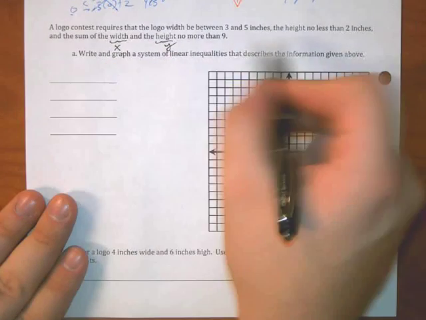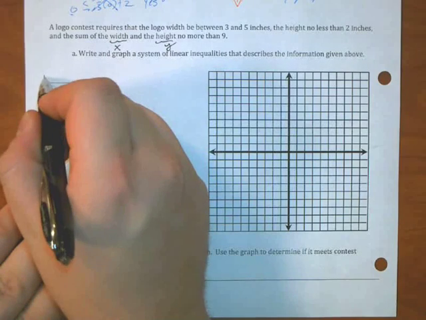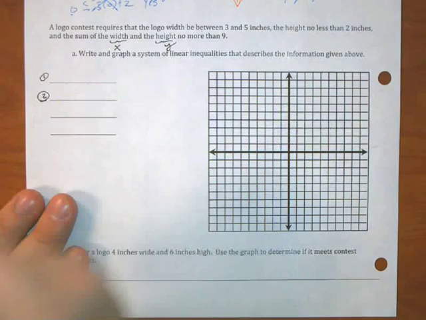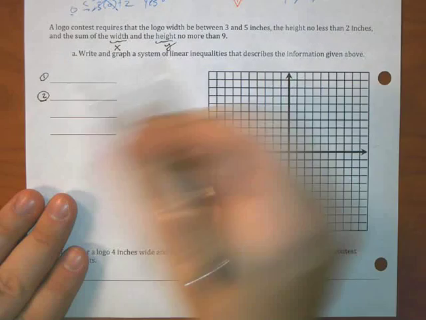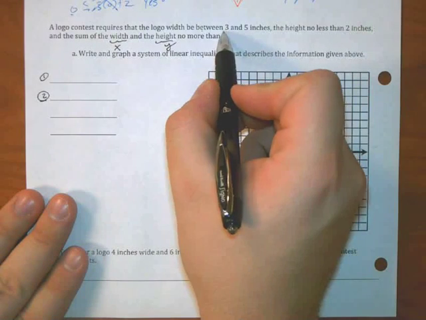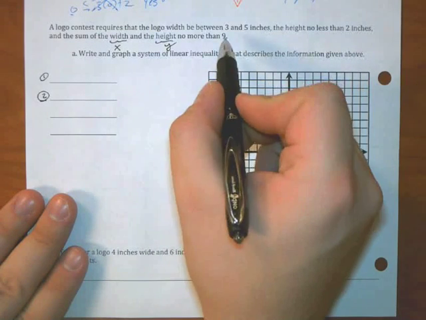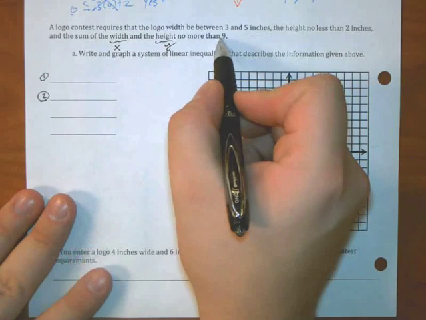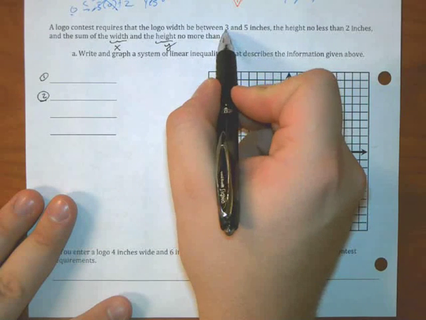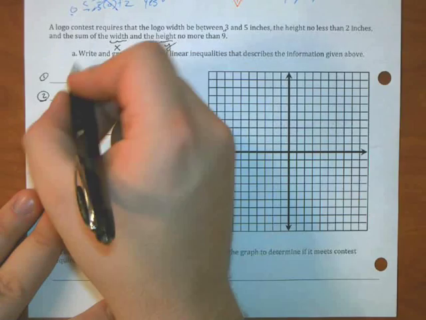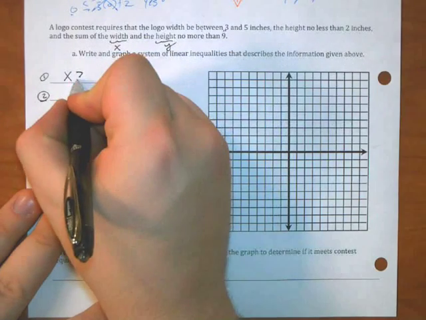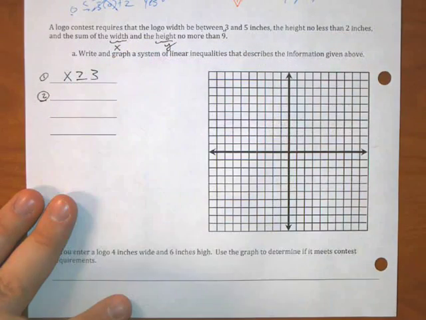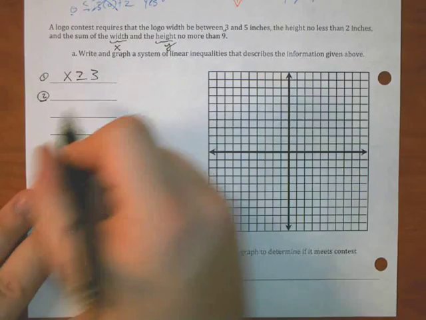So if x is between 3 and 5, I claim we can get our first two from that. If x is between 3 and 5, is it bigger than or smaller than 3? Bigger. X better be bigger than 3. What's another one that we could write?